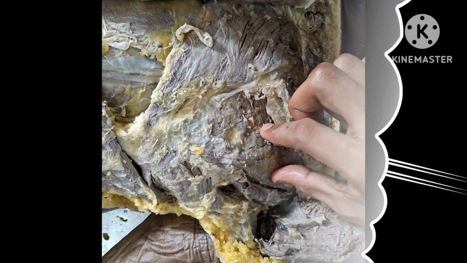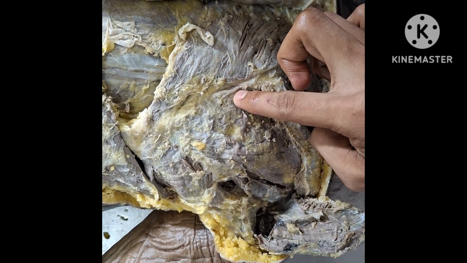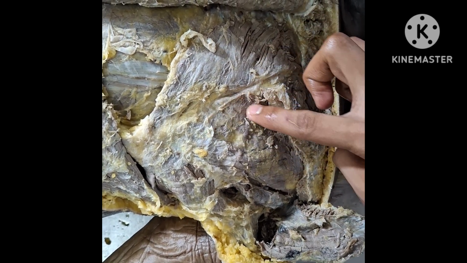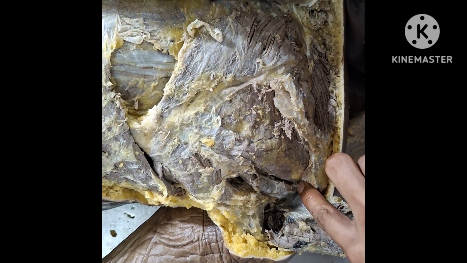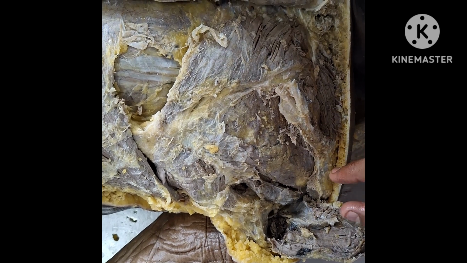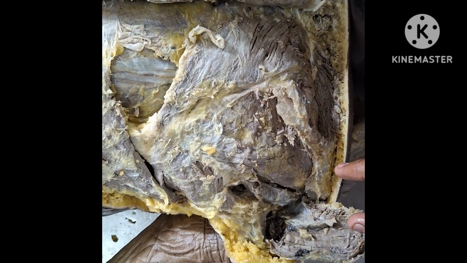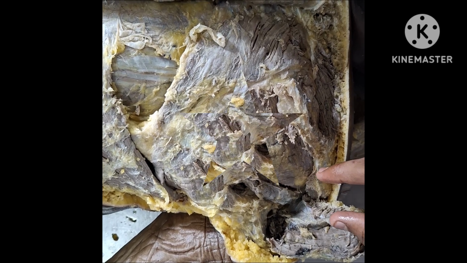Infraspinatus takes origin from the medial two-thirds of the infraspinous fossa of the scapula, and is inserted into the middle facet of the greater tubercle of the humerus. The nerve supply is the suprascapular nerve from C5 and C6, as with the supraspinatus, and the action is lateral rotation of the arm.